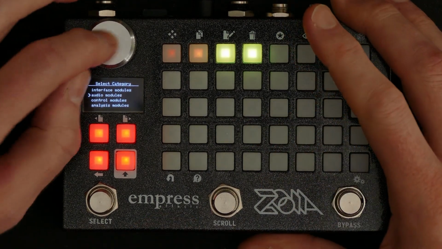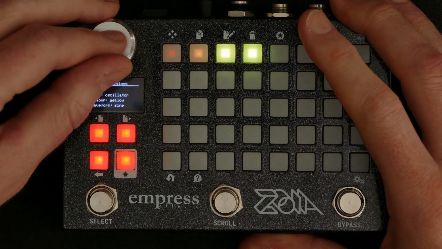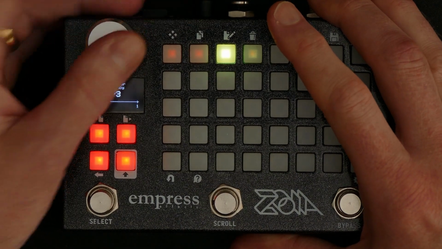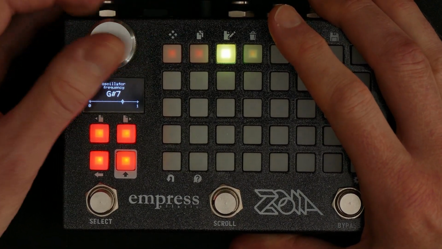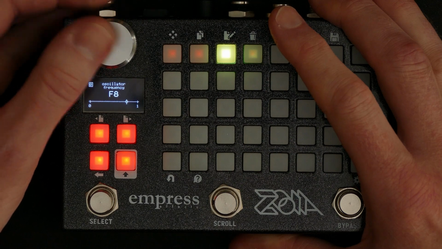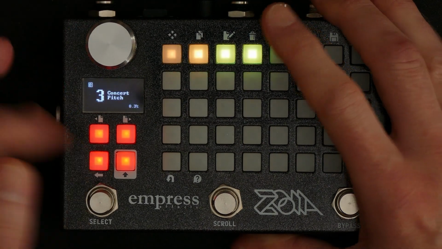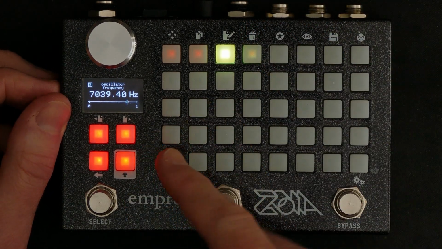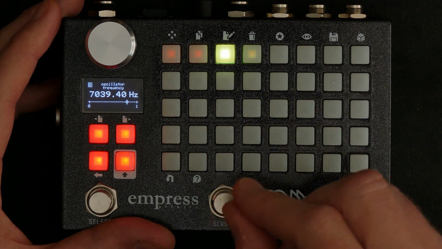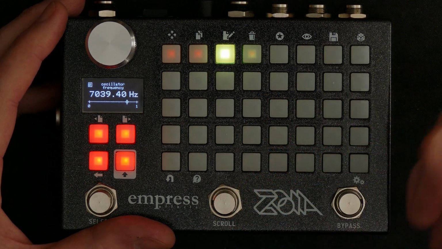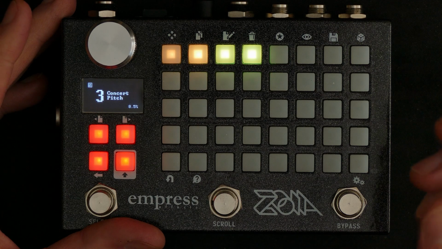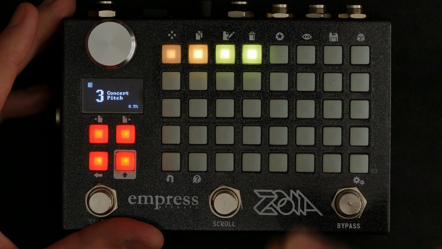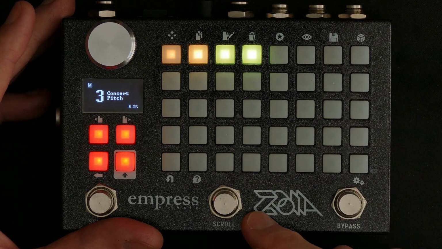Just for reference, because when you multiply things up, an error will also multiply up, I'm going to add another oscillator here and set it to a higher frequency, like an A8 maybe. There we are, an A8. Now it says 7039.4, and really it should be 7040. Again, the difference is negligible in most cases, I must add. Sometimes it is quite crucial that something is exactly spot on.